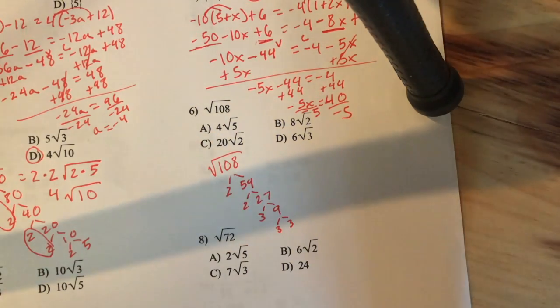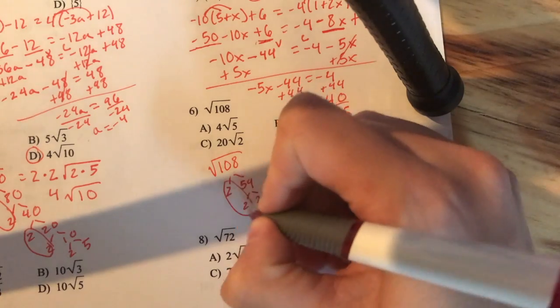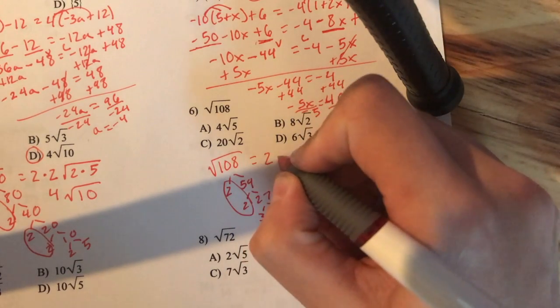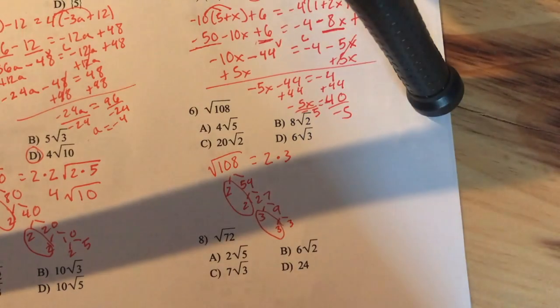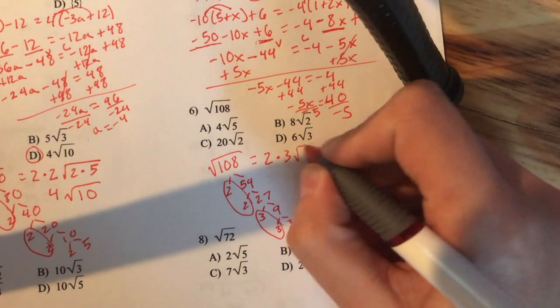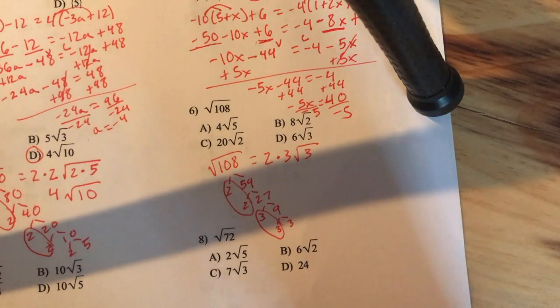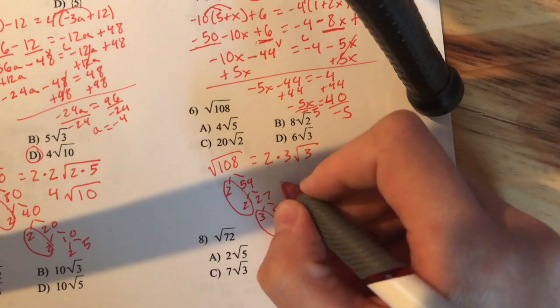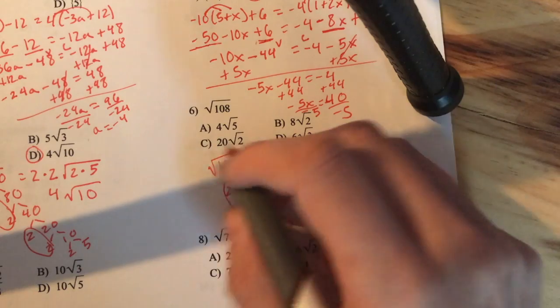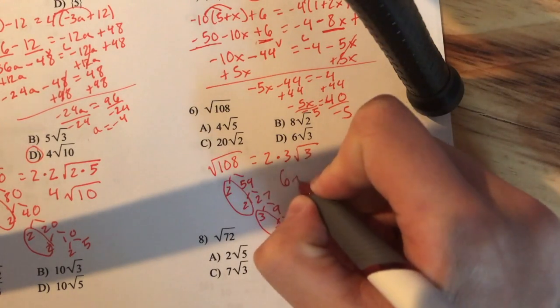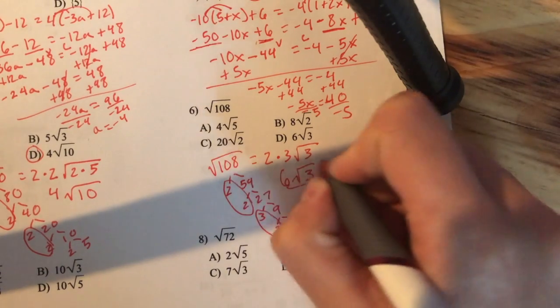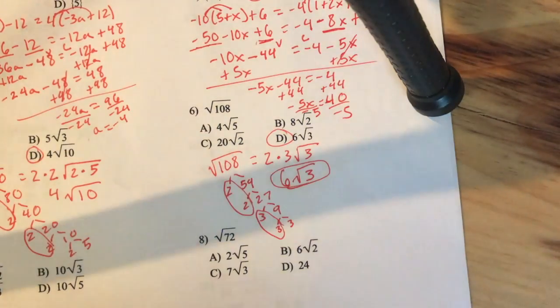So I'm going to circle my pairs. Again, we have one pair of 2s, so I'm going to bring one 2 outside. We have another pair, a pair of 3s, so I'm going to bring one 3 outside. And whatever's left over is going to stay inside our radical, which is just 3. So 2 times 3. Again, make sure you're not adding. I don't think if you added, there would be an option. But 2 times 3 is 6. So 6 square root of 3 is our answer. So D.